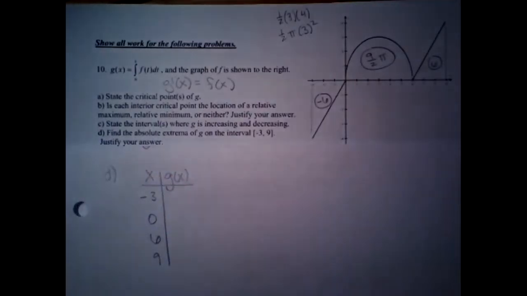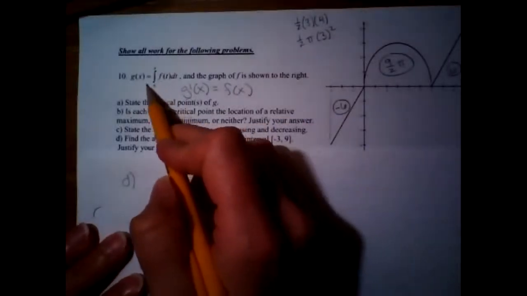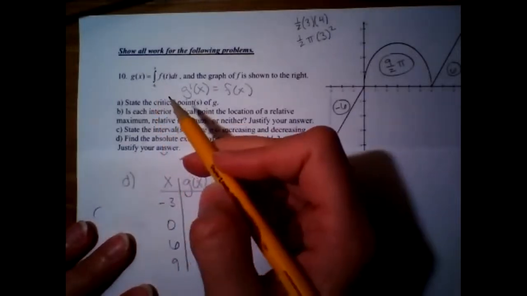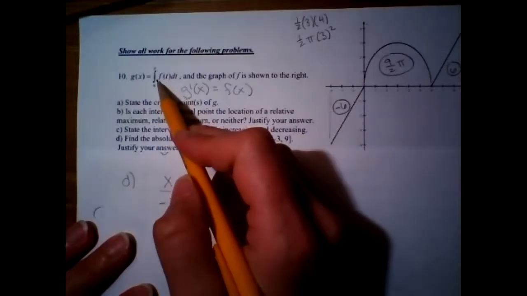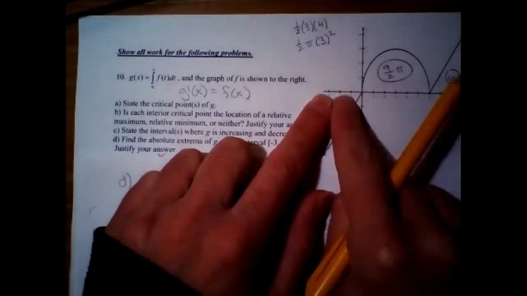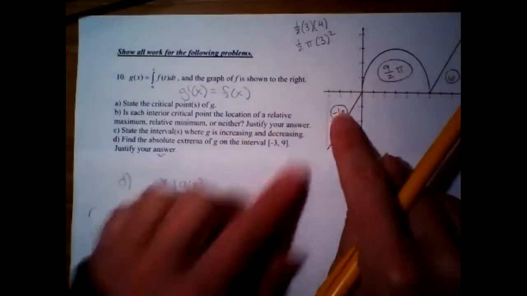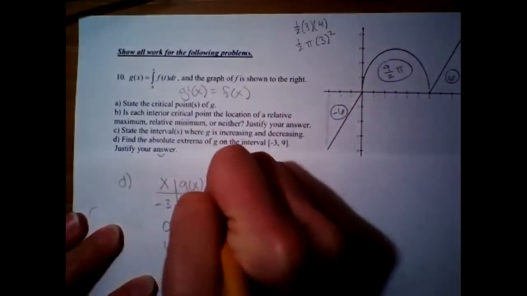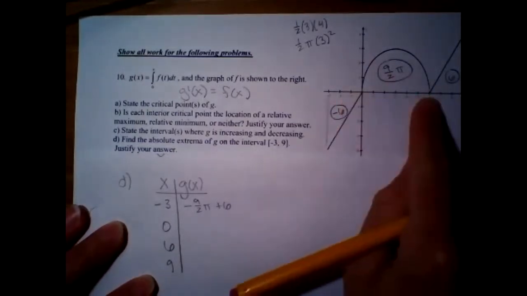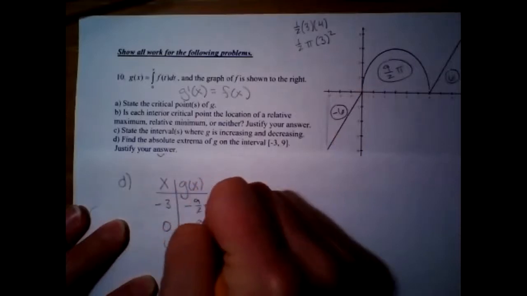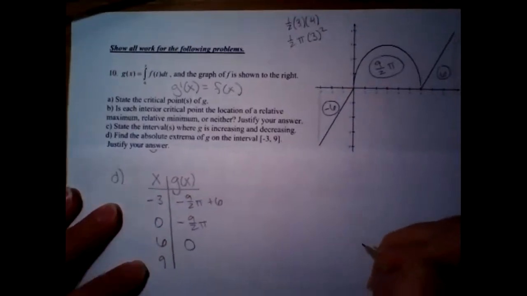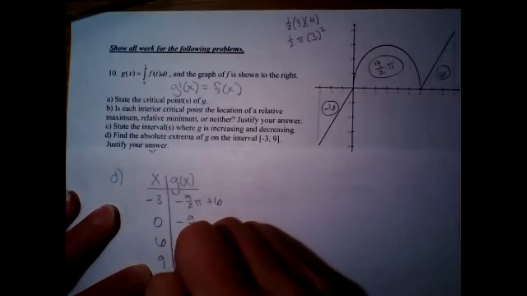So we're going to test all of those. And our accumulation starts at 6. Be careful with that. It might not be 0. Sometimes it is, but in this case, it's not. So we're going to plug in -3. That's the accumulation from 6 to -3. Now we're going backwards, so everything is going to be opposite. So it'll be -9/2 pi plus 6. And then 0. From 6 to 0, going backwards, it'll be -9/2 pi. From 6 to 6, you didn't go anywhere, so that's 0. And then from 6 to 9 is 6.